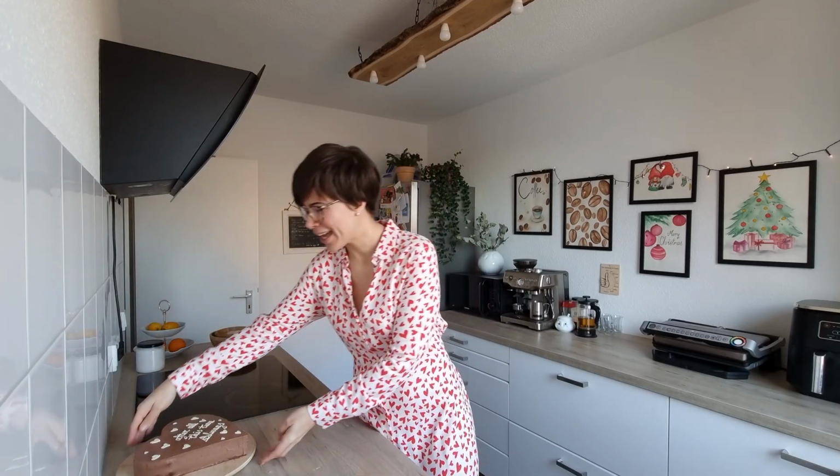Hi guys, today I want to show you how you can transfer a round cake like this into a beautiful heart-shaped cake. It's really easy and you only need a template for that. This template can be found down below in the video description.